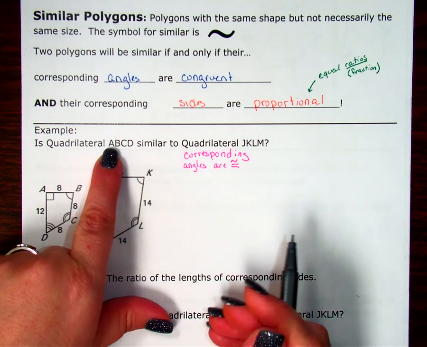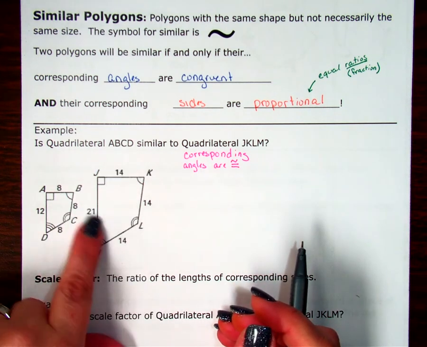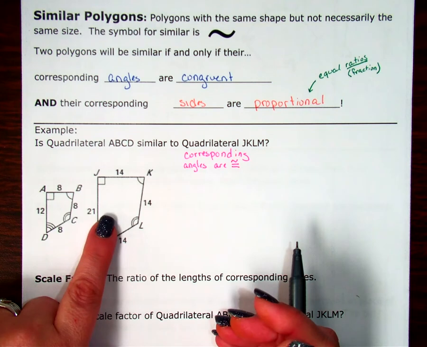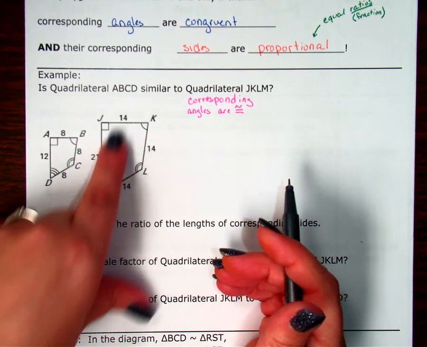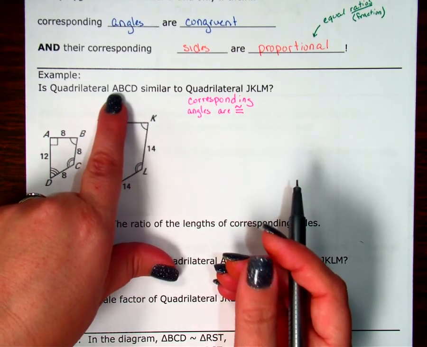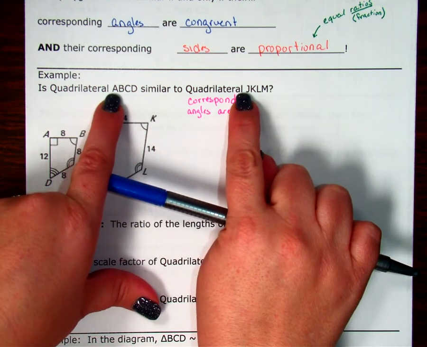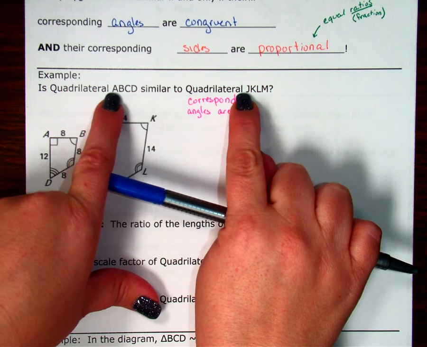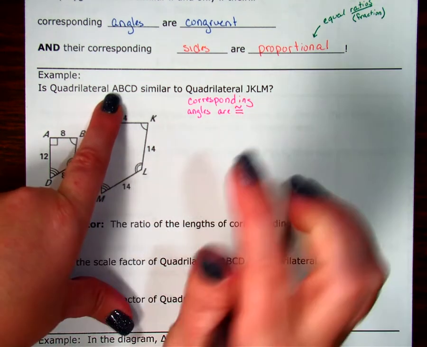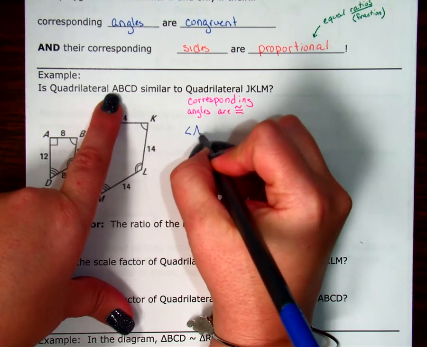So corresponding angles mean they're in the same place. So even though it looks like these are sitting the same, that doesn't mean that they always are. Okay, so you want to really use this information up here because order is important. So when I say corresponding, that means my first two letters should match. So angle A and angle J should match each other.